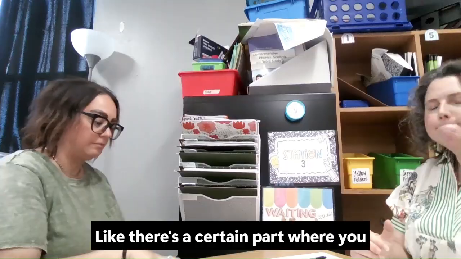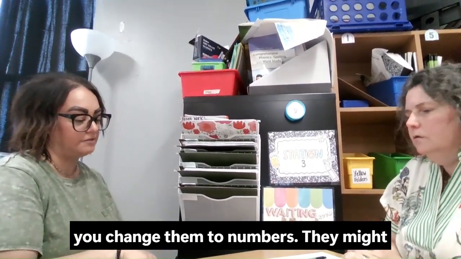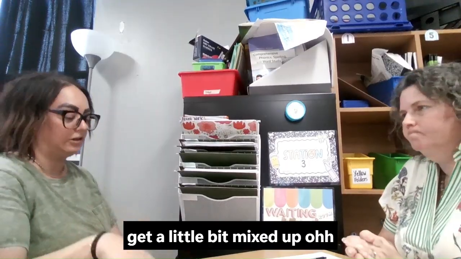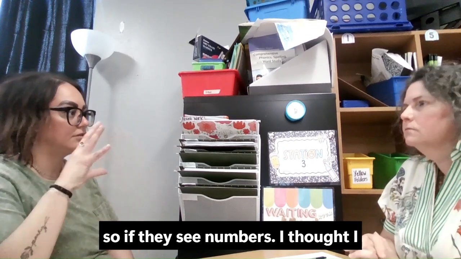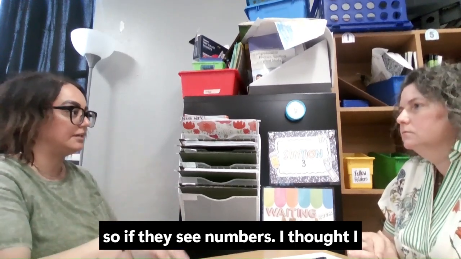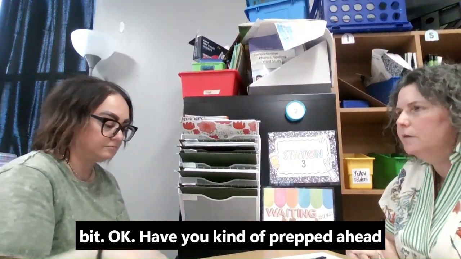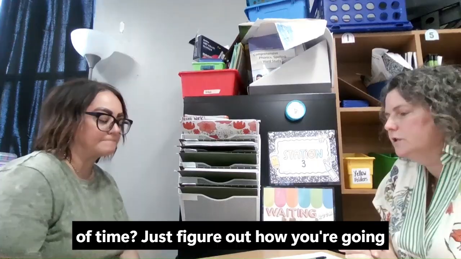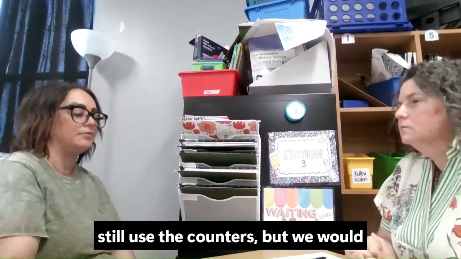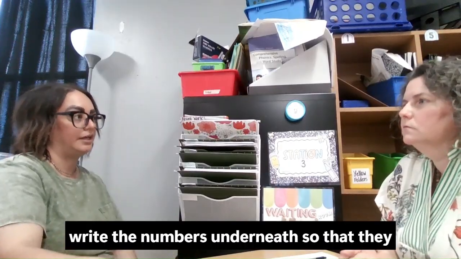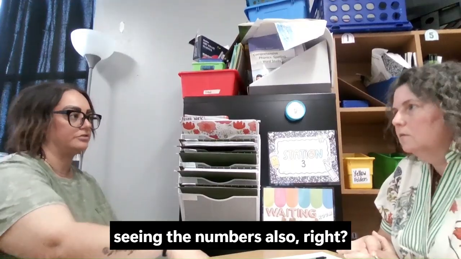There's a certain part where instead of using your counters, you change them to numbers. They might get a little bit mixed up over that because they're more visual. And so if they see numbers like that, I think that might confuse them a little bit. Okay. Have you prepped ahead of time to figure out how you're going to adjust for that? Yes, I would still use the counters, but we would write the numbers underneath so that they still see the visual, but then they're seeing the numbers also.